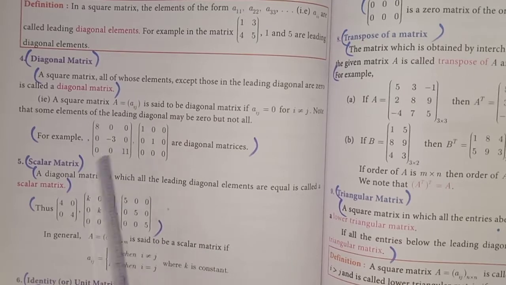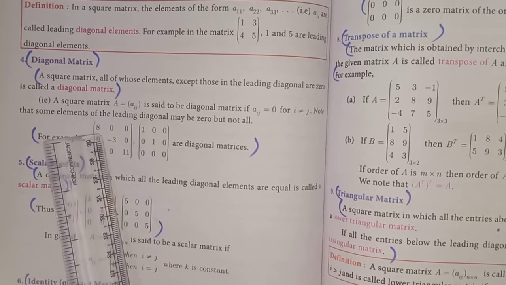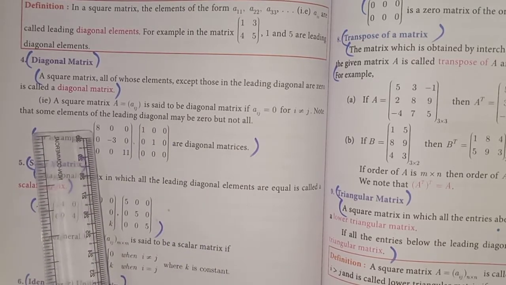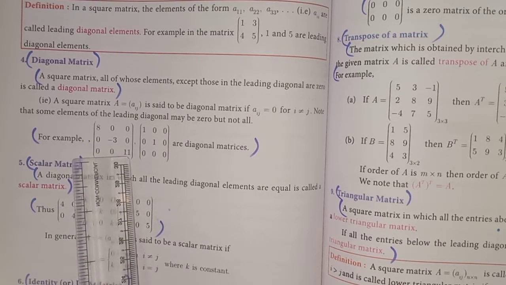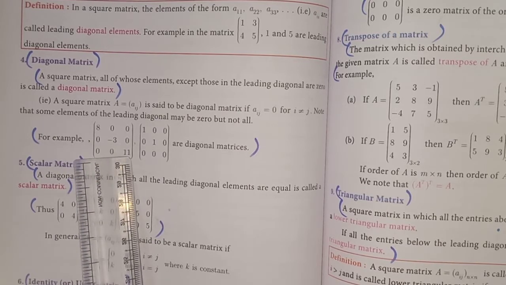Here is an example. It is a square matrix because how many rows, how many columns? 3 rows, 3 columns. At the same time, look at the leading diagonal elements. This is the leading diagonal. This one is a non-leading diagonal. Leading diagonal elements are non-zero numbers, 8, minus 3 and 11. At least one of the leading diagonal elements must be a non-zero number.